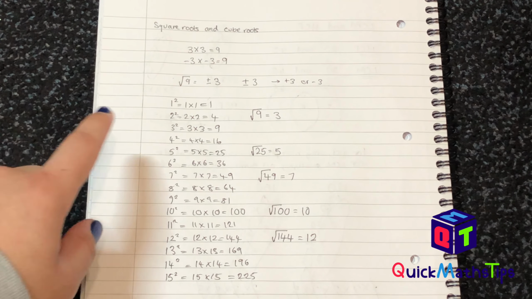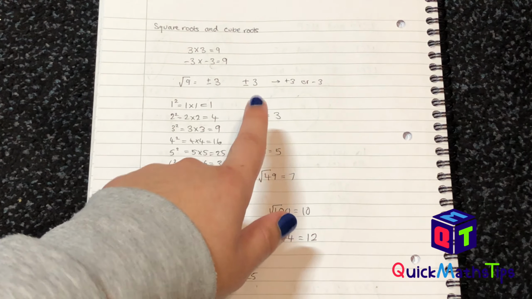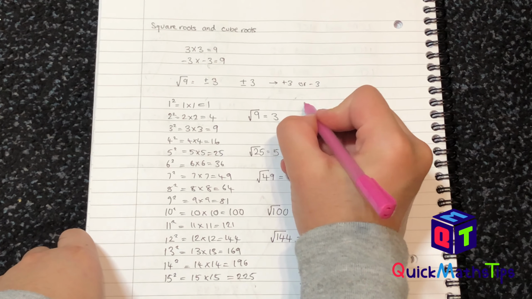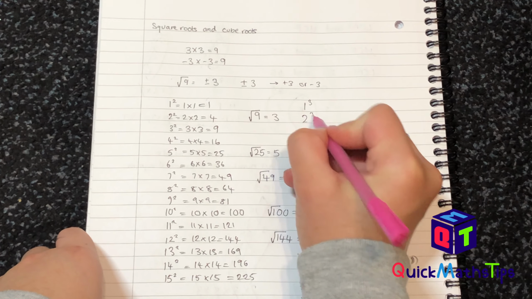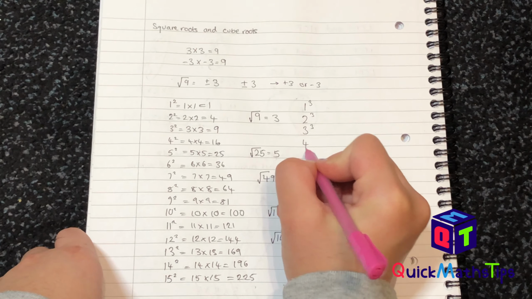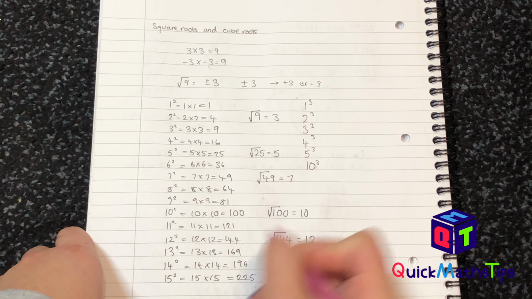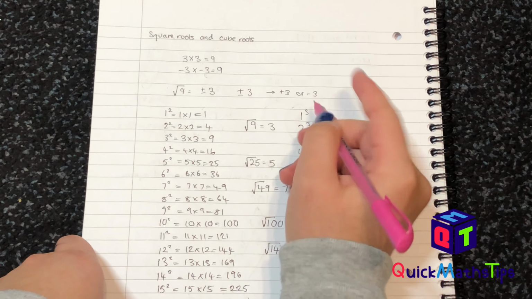What are cube numbers? Now, square numbers, it multiplies by itself twice. But cube numbers, it will multiply by itself 3 times. And the only numbers you need to know for GCSE are these ones here. 1 cubed, 2 cubed, 3 cubed, 4 cubed, 5 cubed, and 10 cubed. Okay, so let's jot them down.